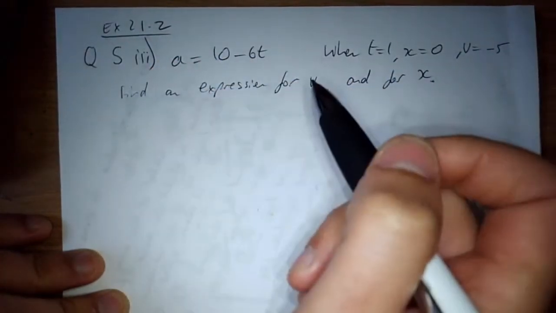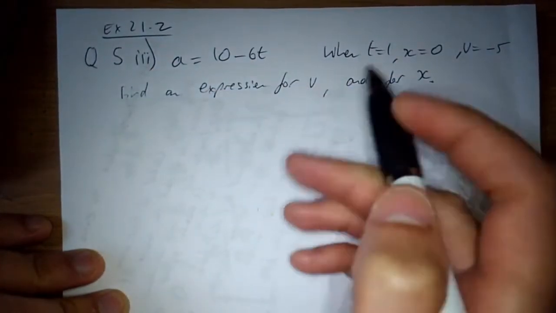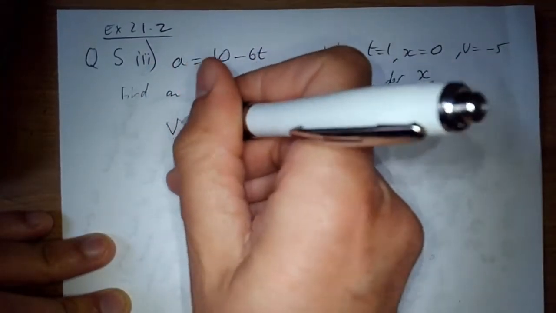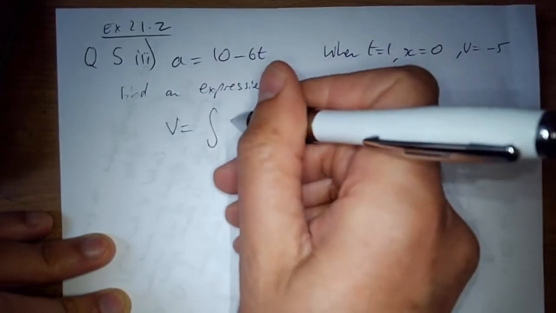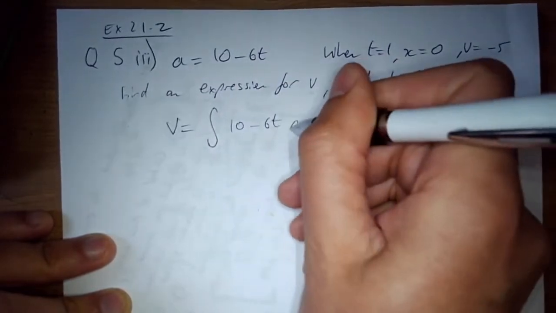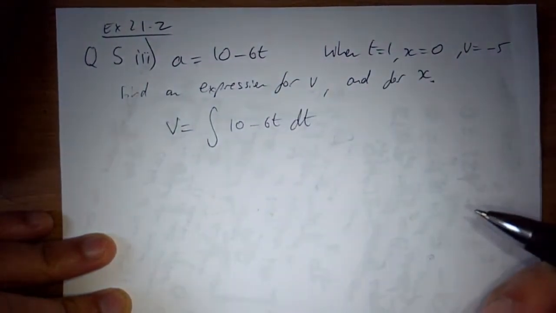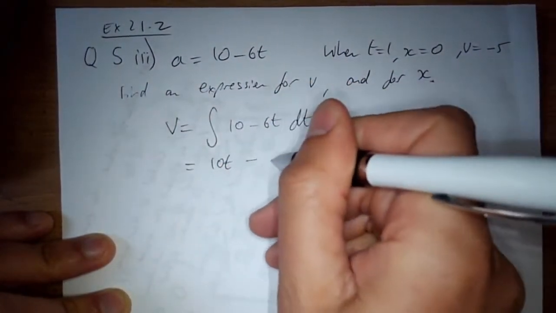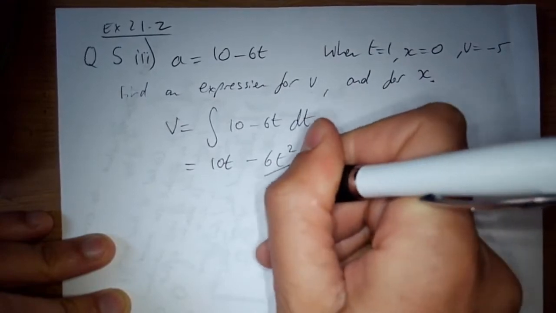So we've got an expression for acceleration. If we want one for velocity, we need to integrate. So I'm going to be integrating 10 minus 6t. Okay, so if we integrate 10, we get 10t. If we integrate 6t, we get 6t squared over 2.